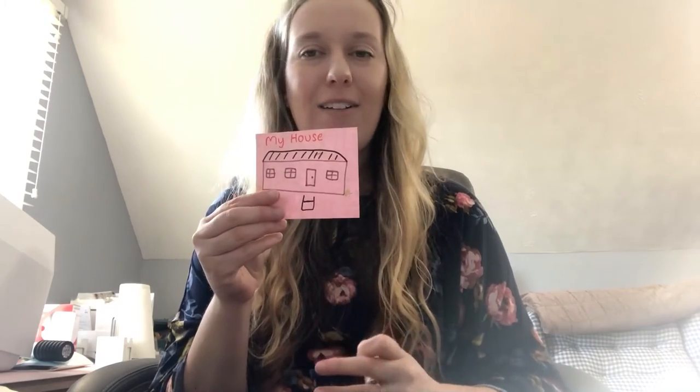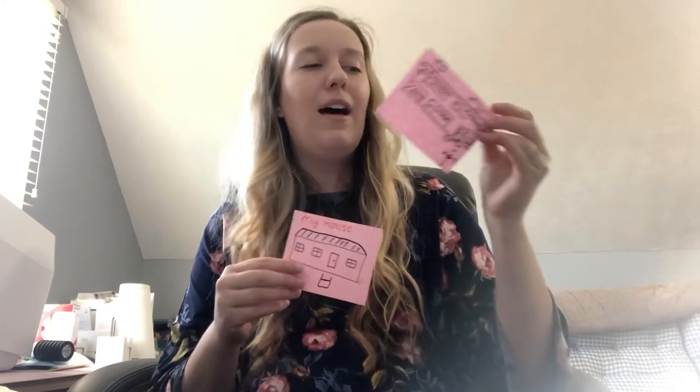Last week we talked about our house. I hope you had fun drawing your house and then drawing a map of your house. I hope that was a good time for you guys to sit down and think about all the different things in your house and what your house looks like and how a map should work with the compass rose. And today we are going to talk about the street that you live on.